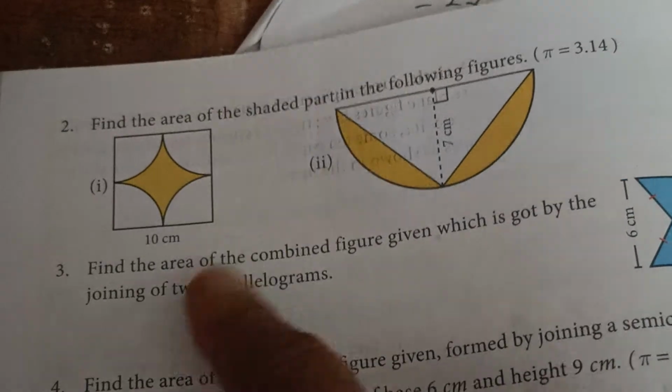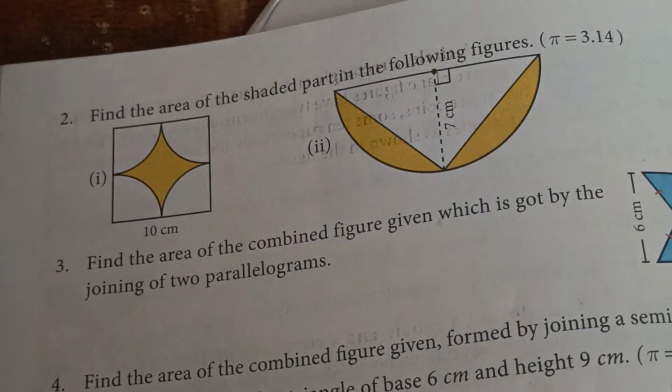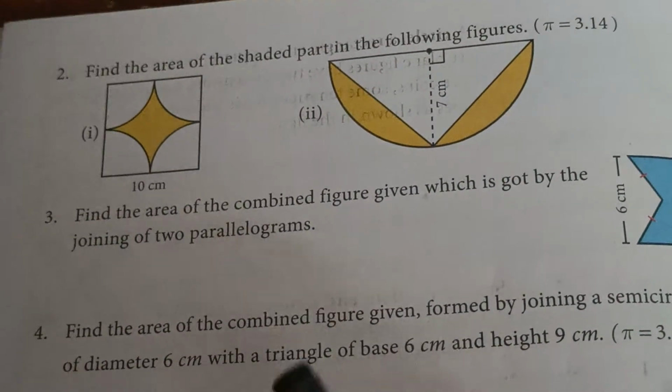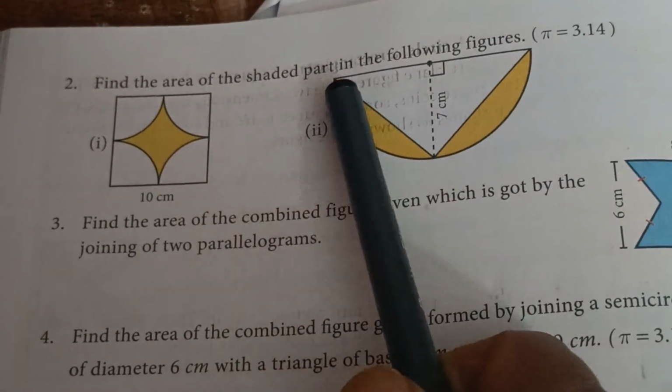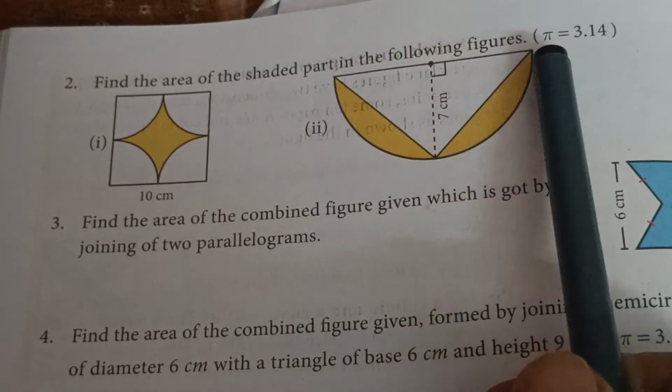We'll continue from question number 2. Only the first question we have done in the previous audio. Let us read the question. Find the area of the shaded part in the following figures.